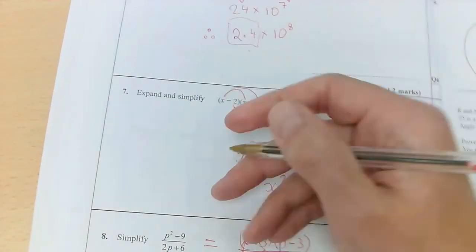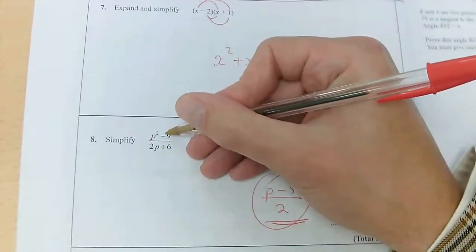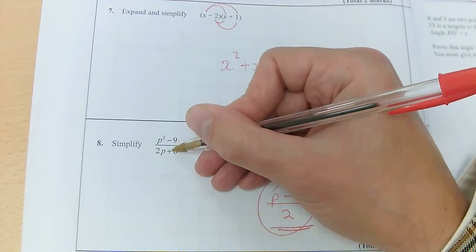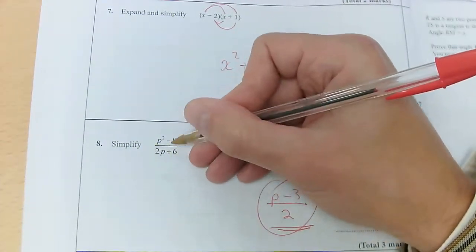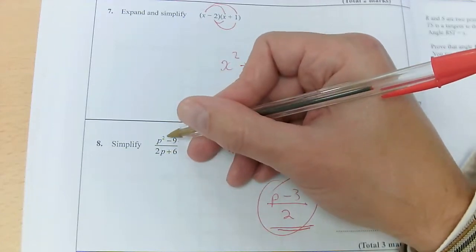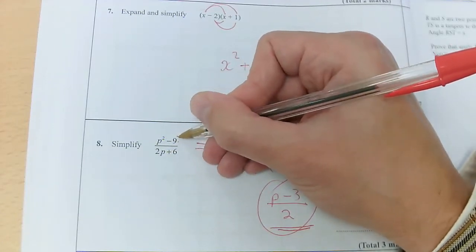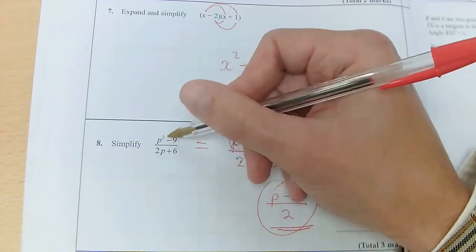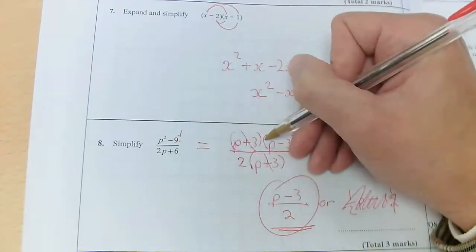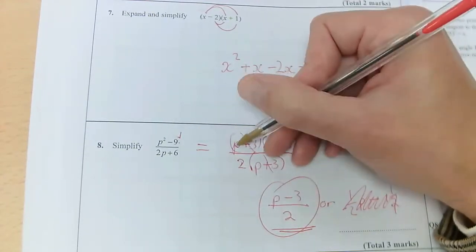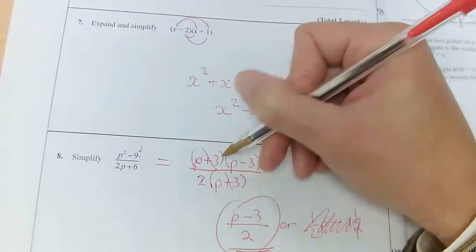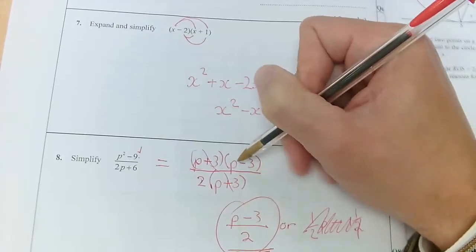Simplify p squared minus 9 all over 2p plus 6. Well, I need to find something that goes into both of these. We notice that this is a square number here. What I can do is rewrite this, factorizing out of brackets, as p plus 3 times p take away 3.